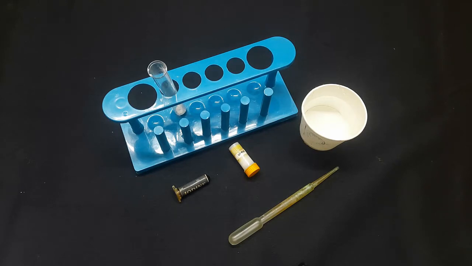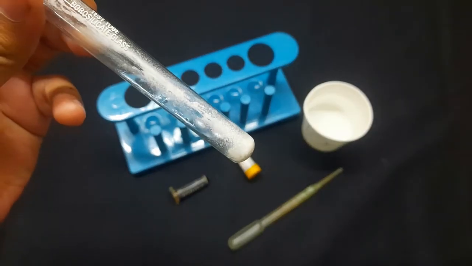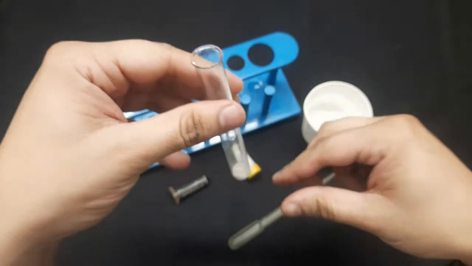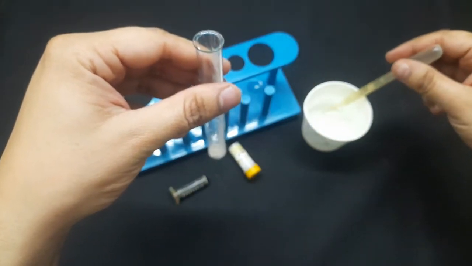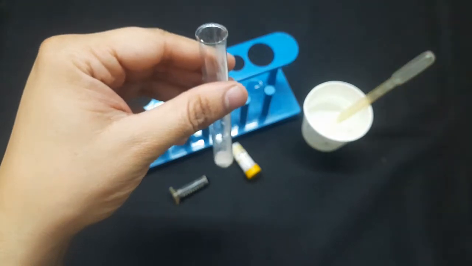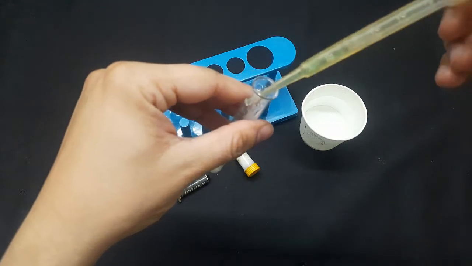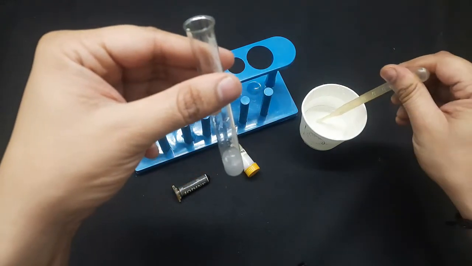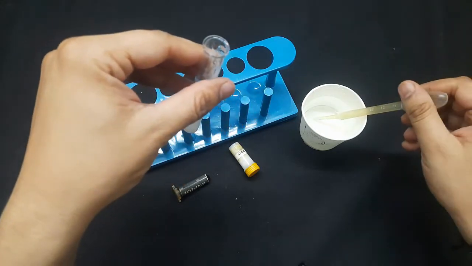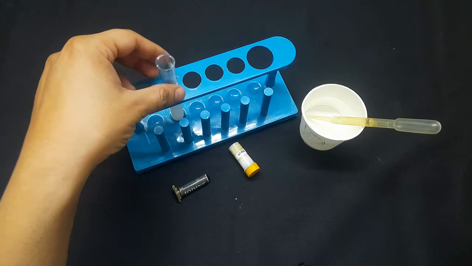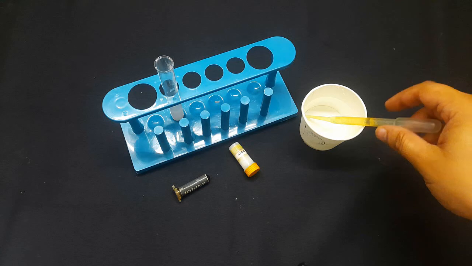So the next step is that as the starch is in powder form, as you can see, we have to make it an aqueous solution. So for that we need water. You can take around 3 ml of water with the help of a dropper, and you can put it in a test tube like this. So in this way we are making the aqueous solution of starch powder.